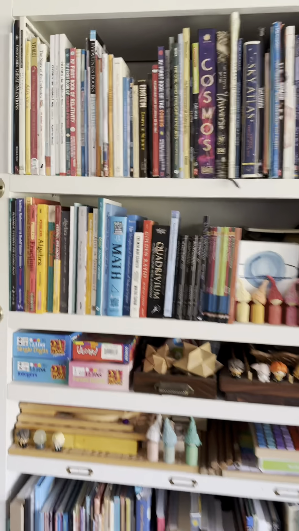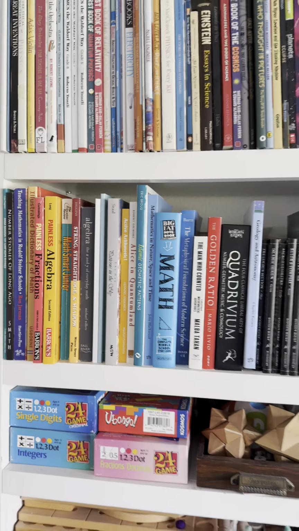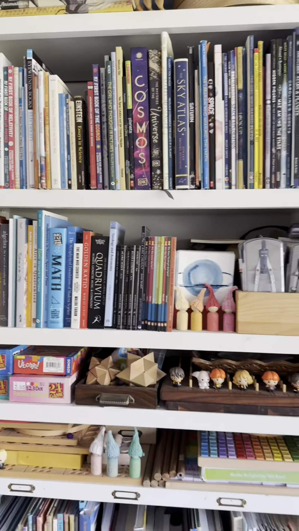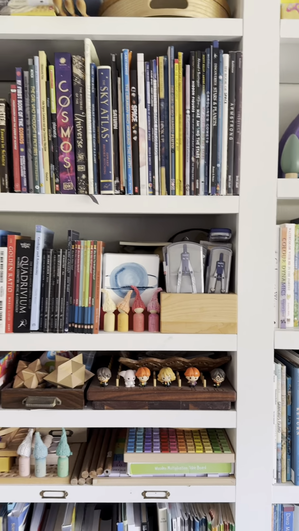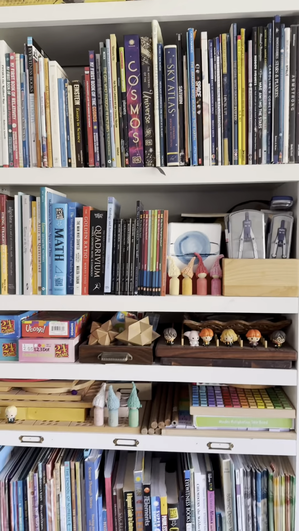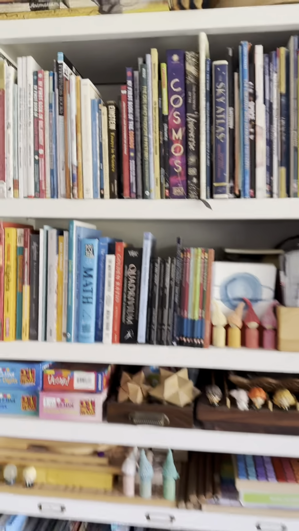As we go up, we have some more math books, and some of these are resources that we use to help put together our main lesson blocks and our unit studies. And we have some compasses here and some other materials that we need. I like being able to see all of our resources. It really helps me know what we have.